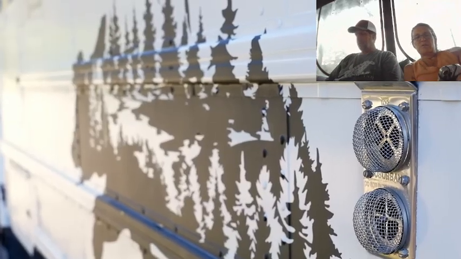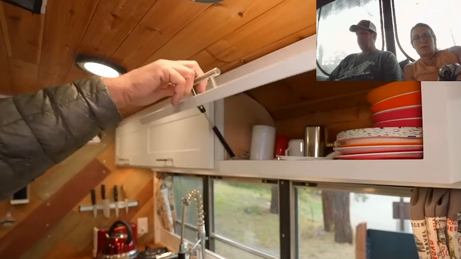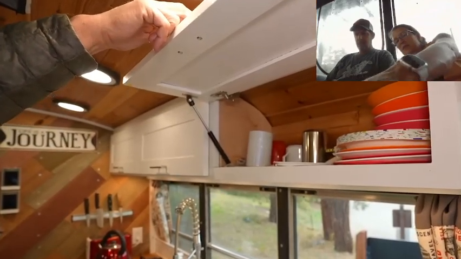Up here we have our plates and other things for this cooking top. Look at the cabinets right here.